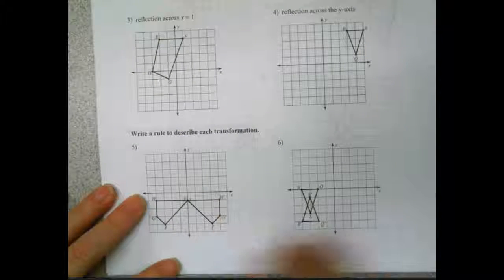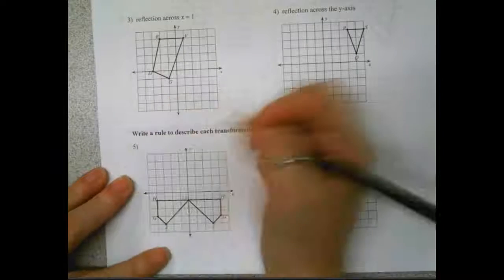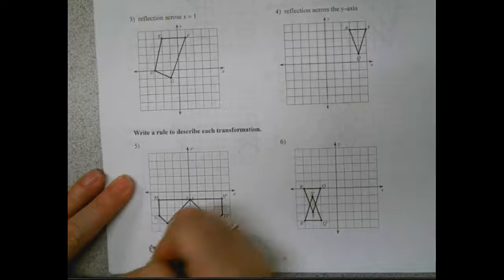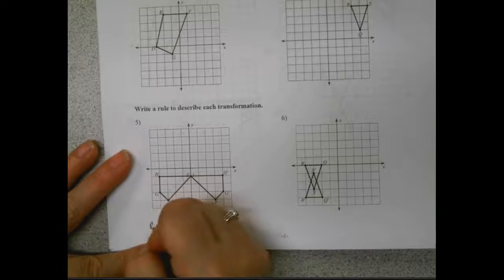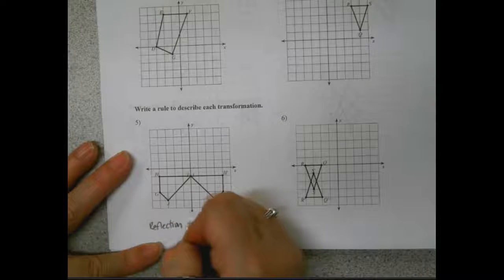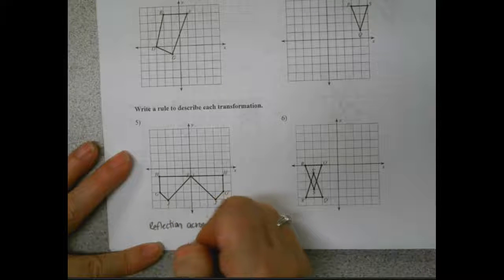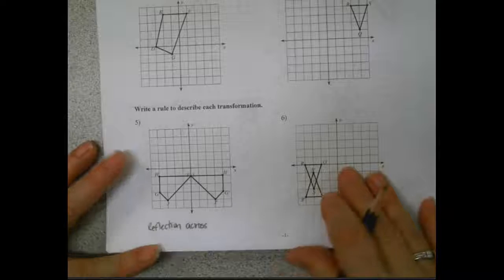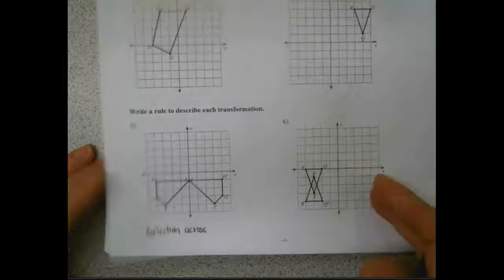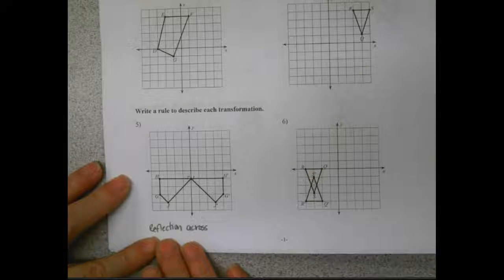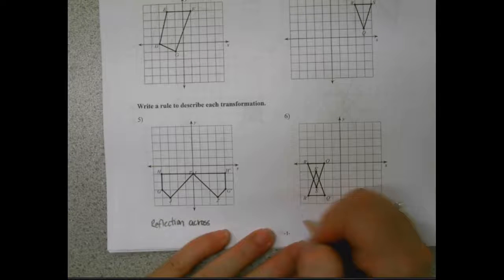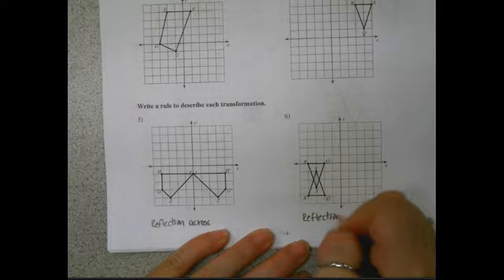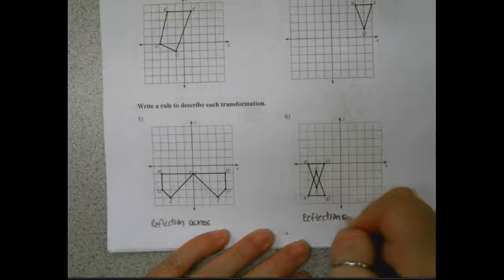So as we write the rule for our reflections, we're always going to start with reflection across. So for all of our problems from 5 to 12, they're going to start with the rule reflection across. Anytime we're writing a rule for reflections, it's always going to say reflection across.